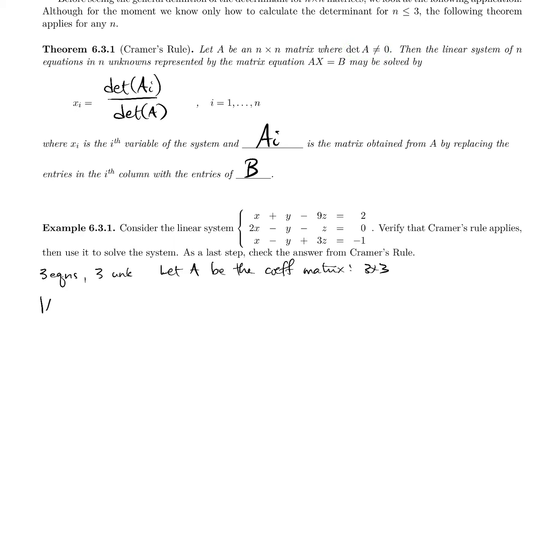That's not enough. We also need the determinant to be non-zero. So let's calculate the determinant of A, our coefficient matrix. We've got 1, 2, 1, 1, minus 1, minus 1, minus 9, minus 1, 3. And of course, as always, we recopy the first 2 columns and do our triple diagonal product. We get minus 3, then minus 1, and I forgot a minus sign here, plus 18, minus, and then up here minus, minus, so those cancel out.